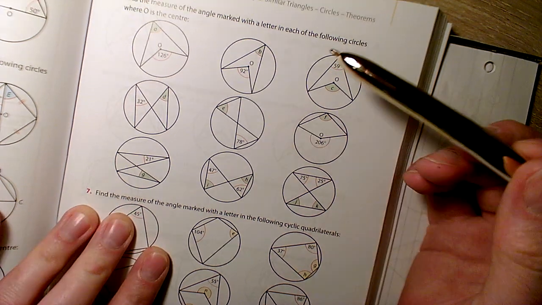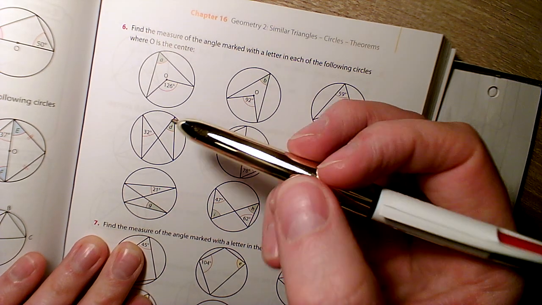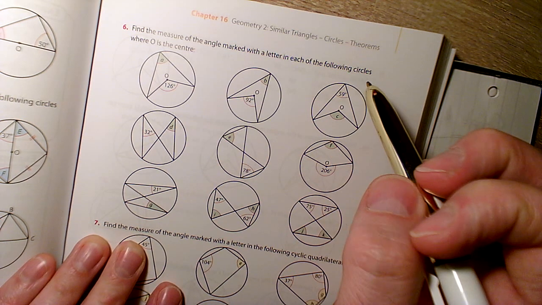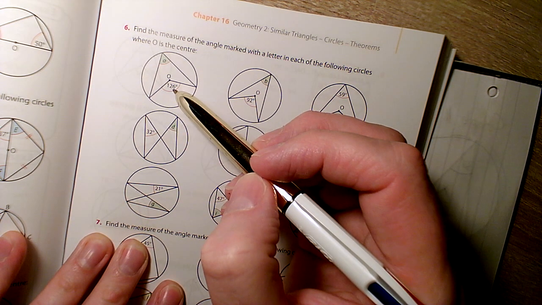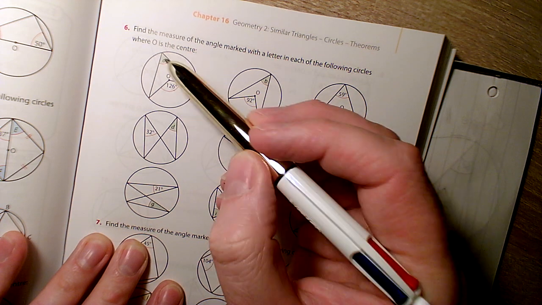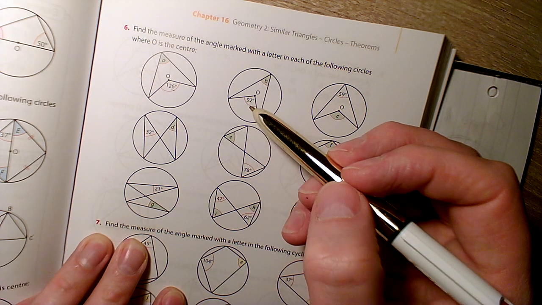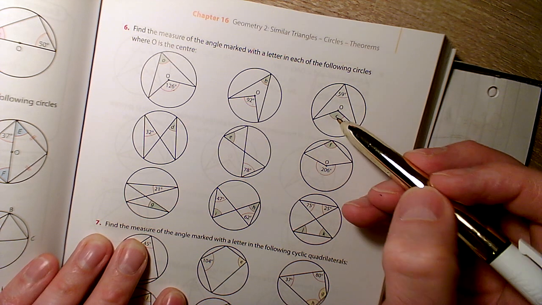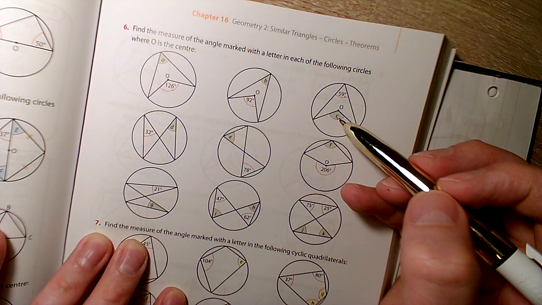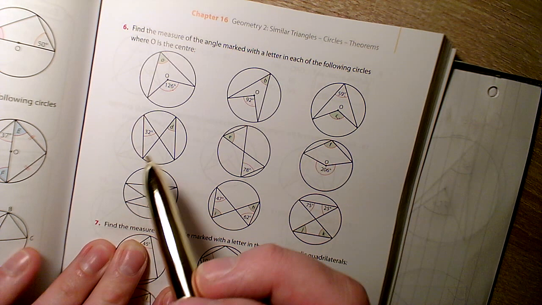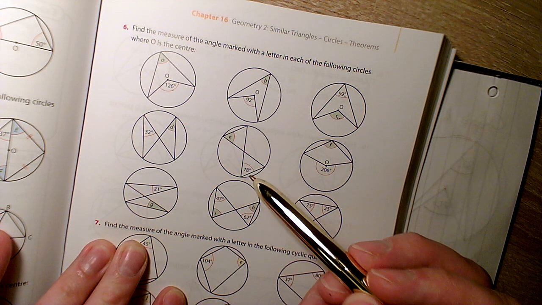So if we examine question 6 here from 16.2, the measure of the angle marked with the letter in each of the following circles. Well, A here has to be half of 126, and half of 126 is 63. B is half of 92, so that's going to be 46. C here has to be twice 59. That's the angle at the center, so that's 118. From our corollary, 32 and D have to be the same size.